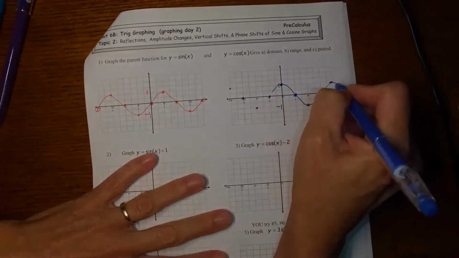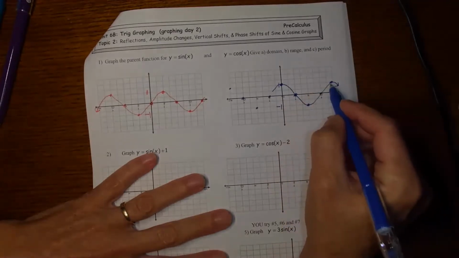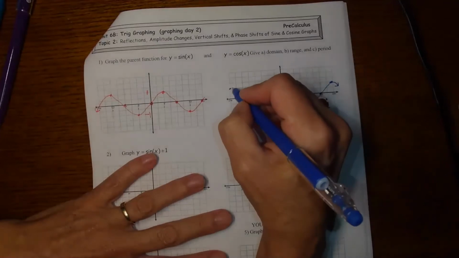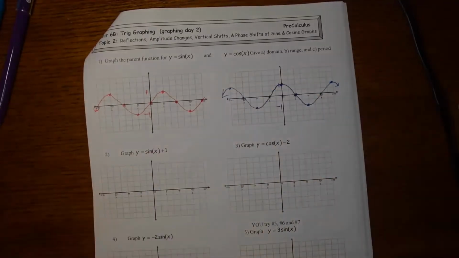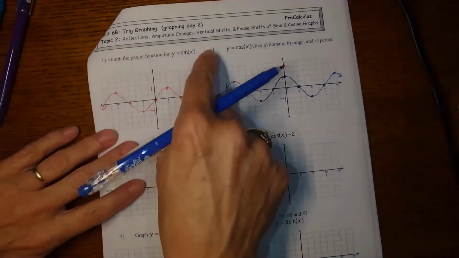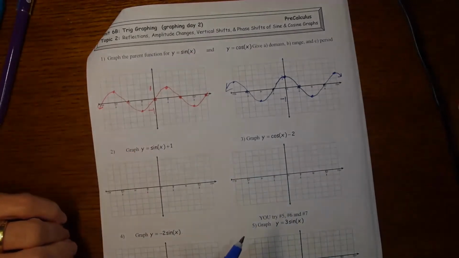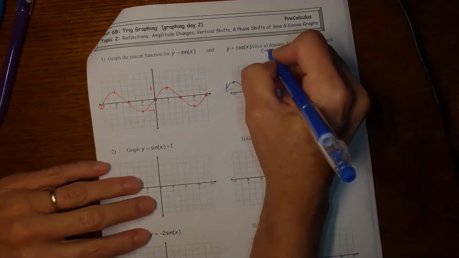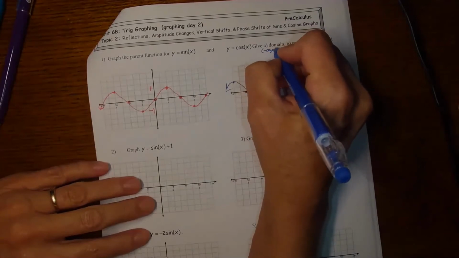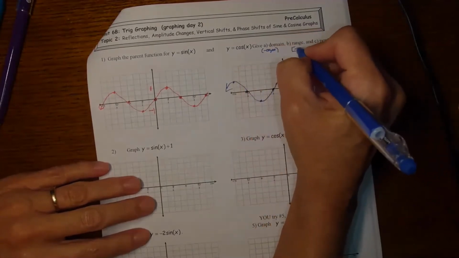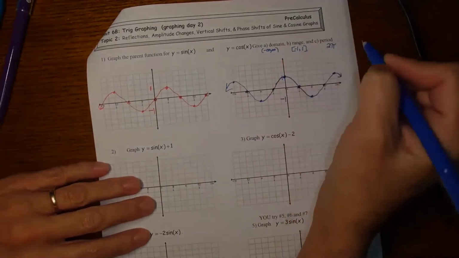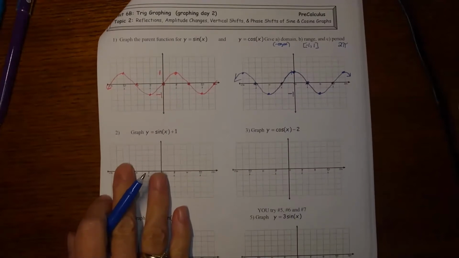And remember, these are curves. Don't make your arrows go off the edge here. It does turn and keep going, and they're not sharp and pointy, they're curvy, right? And of course, for both sine and cosine, what is the domain? All real numbers. The range, -1 to 1, and the period is 2 pi. That's your memory work from last time.